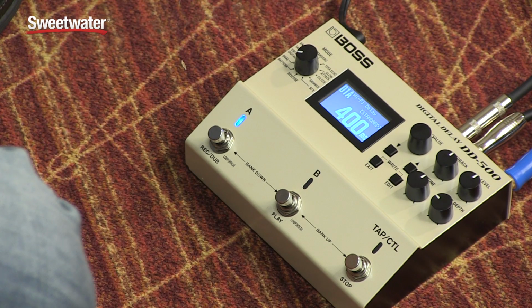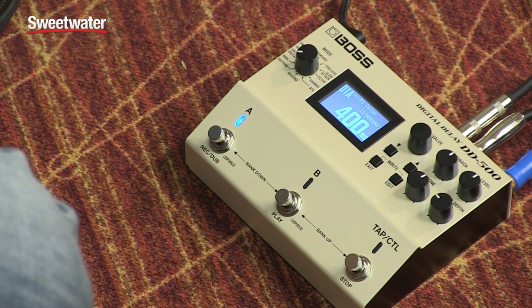Today I'm going to show you how to create your own presets and navigate the menu system inside the Boss DD-500 digital delay. So let me show you how easy it is to edit a preset inside the DD-500. I've gone to preset 1A, which is a basic straight-ahead hi-fi digital delay.